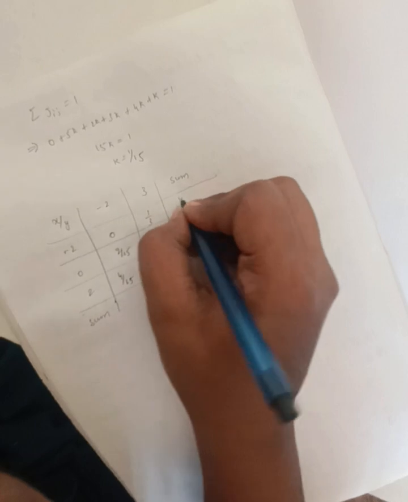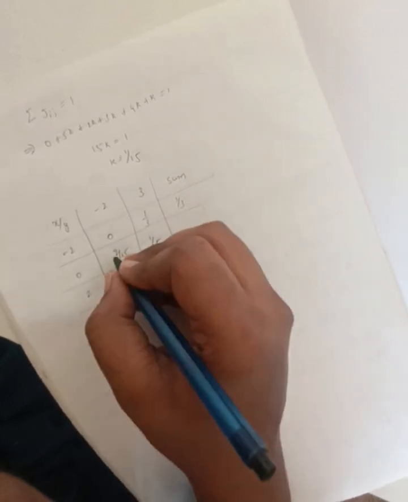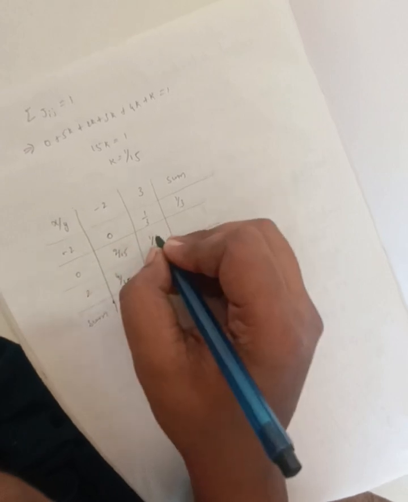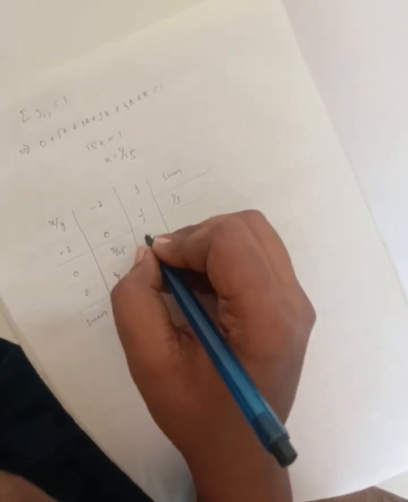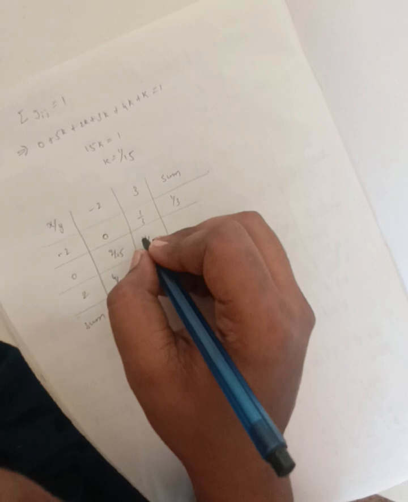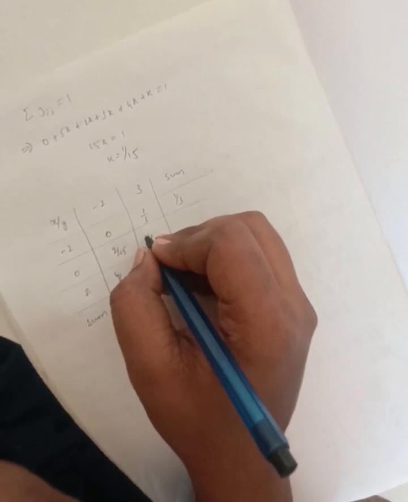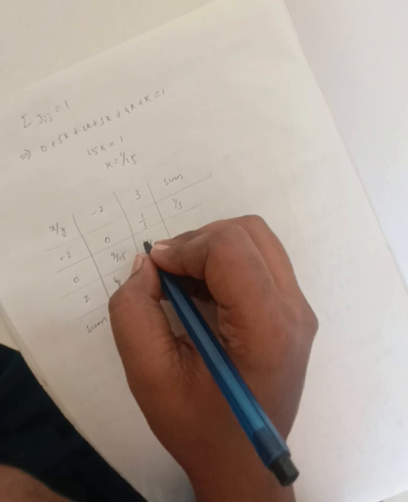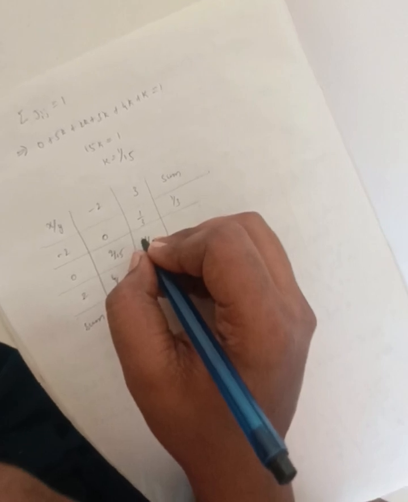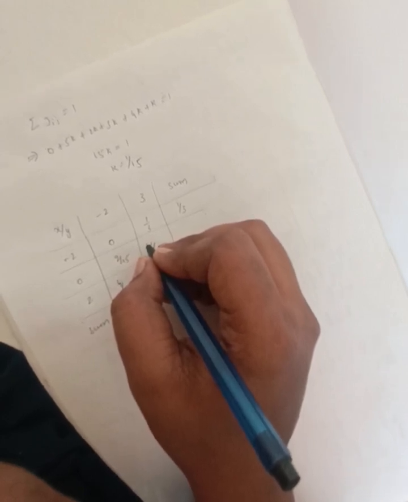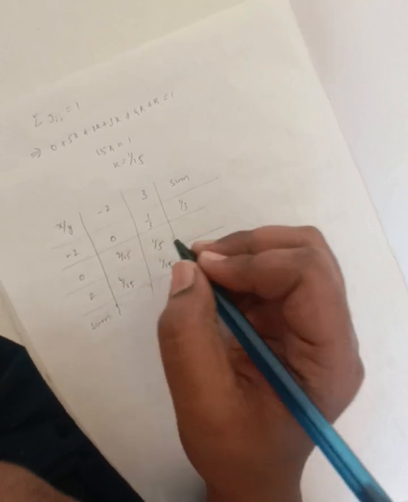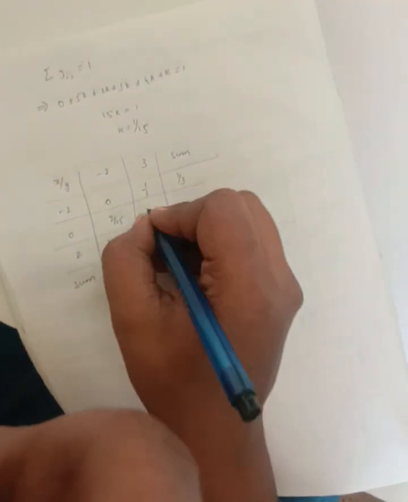Here the row sum is 1 by 3. Here 5 plus 2 is 7... the next row is 2 by 15 plus 3 by 15, which is 5 by 15, that is 1 by 3.